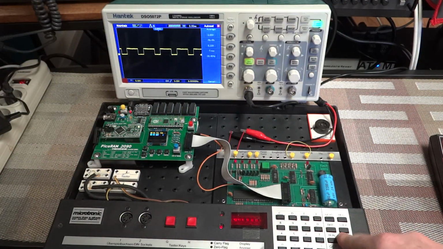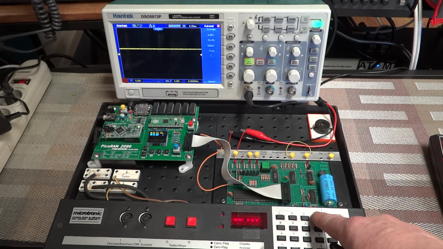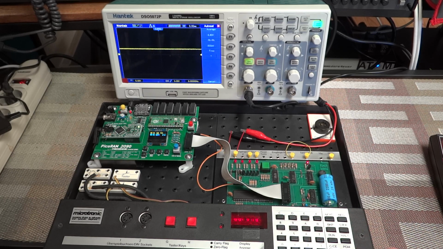Let's also see what happens if we turn on the display at runtime. If we only display a single digit on the 7 segment display, then you see that the frequency is now already reduced to 27 Hertz, right? And 27 times 3 is 81.